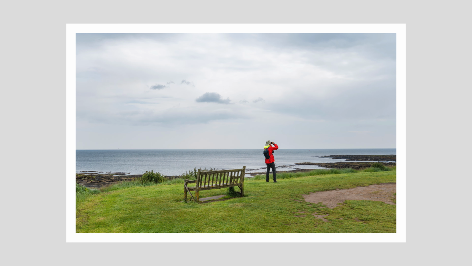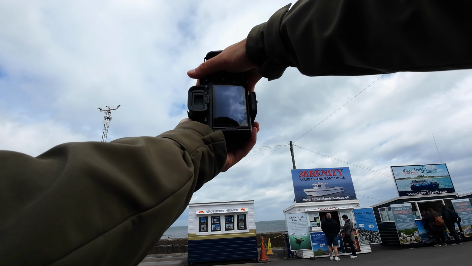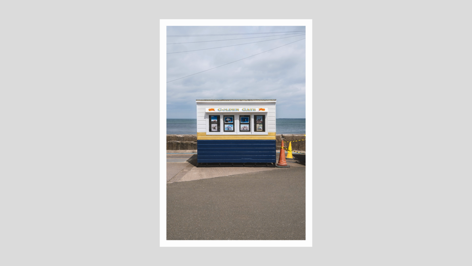I like the red contrast in his jacket at least, if I was going to say anything good about the image. Okay, we've got 2 more just to finish up this video then. I grab this shot of the Golden Gate little hut here. This is where you can book cruises to the Farne Islands to see the puffins. So I quite like this, it's just minimal. I do actually like the telephone wires in the top.